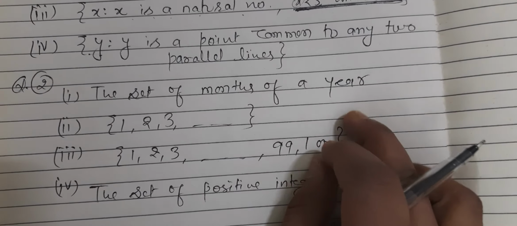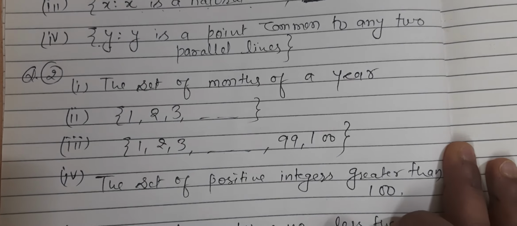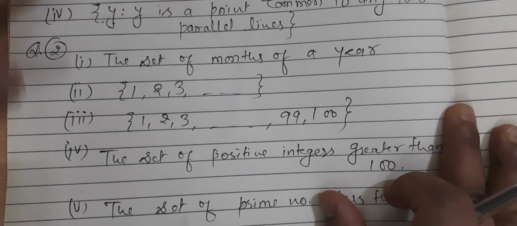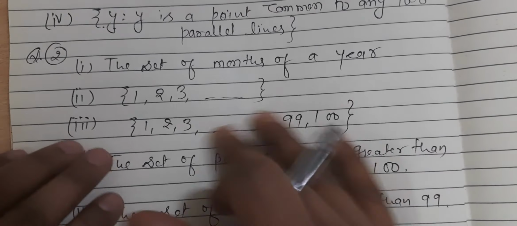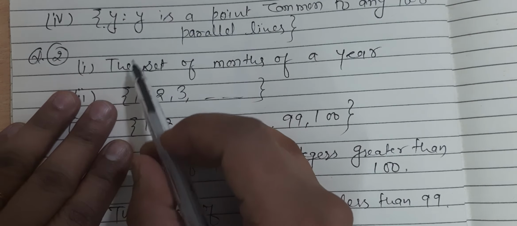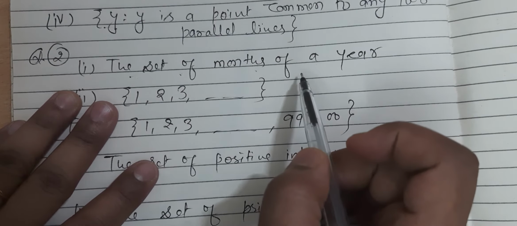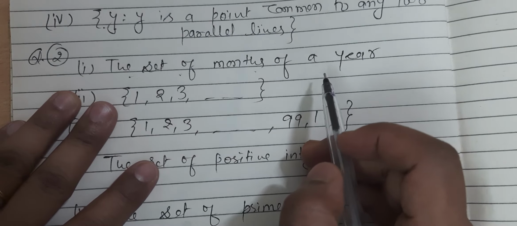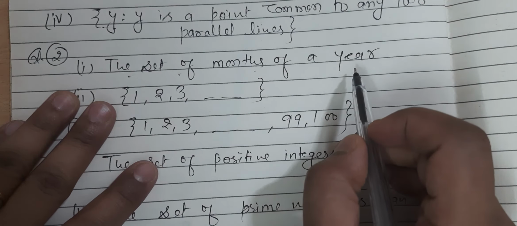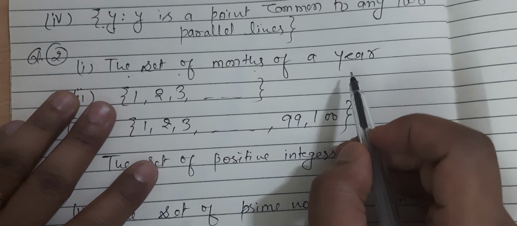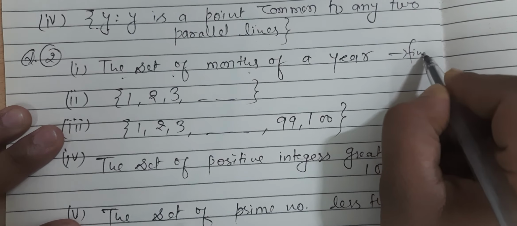Now the second question is, which of the following sets are finite or infinite? We are given 5 sets and we have to identify whether each set is finite or infinite. So let us see the first one. The first set given is the set of months of a year. Of course it's a finite set because in a year there are 12 months, so it contains a definite number of elements, 12 elements.